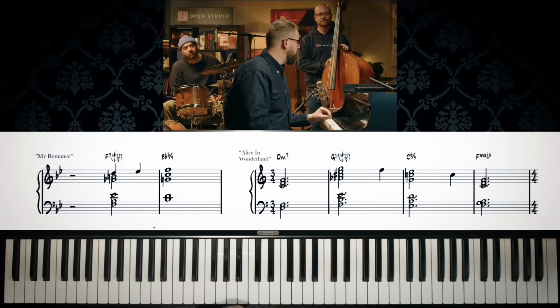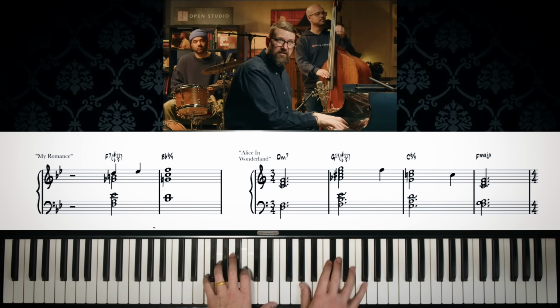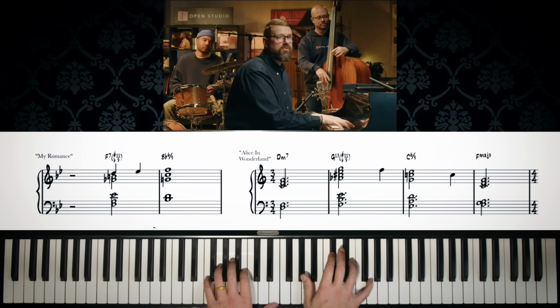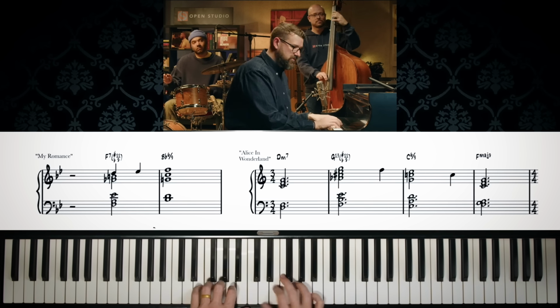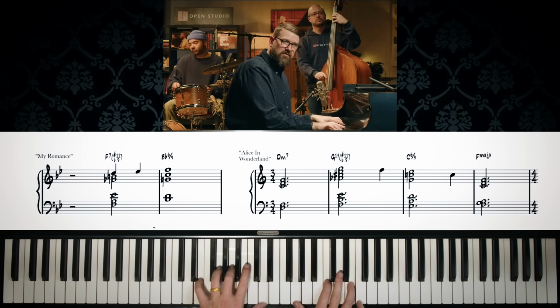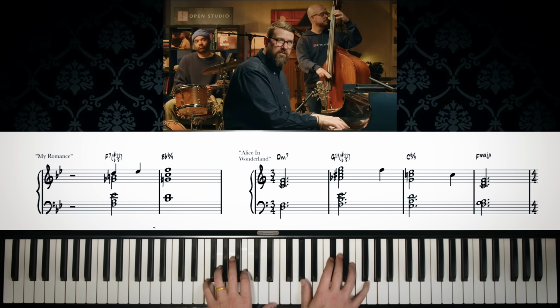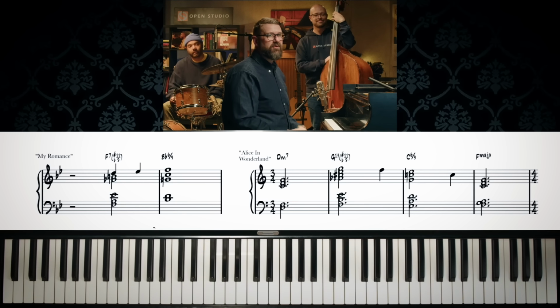This is in 3/4. 1, 2, 3, a 2, 2, 3. Just gorgeous. It really is gorgeous.